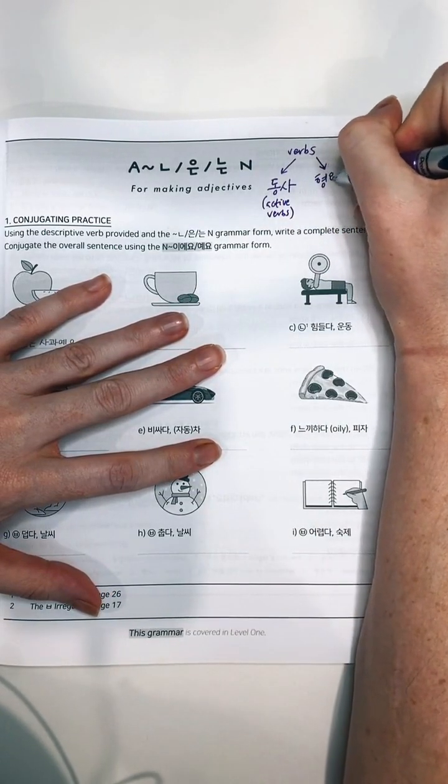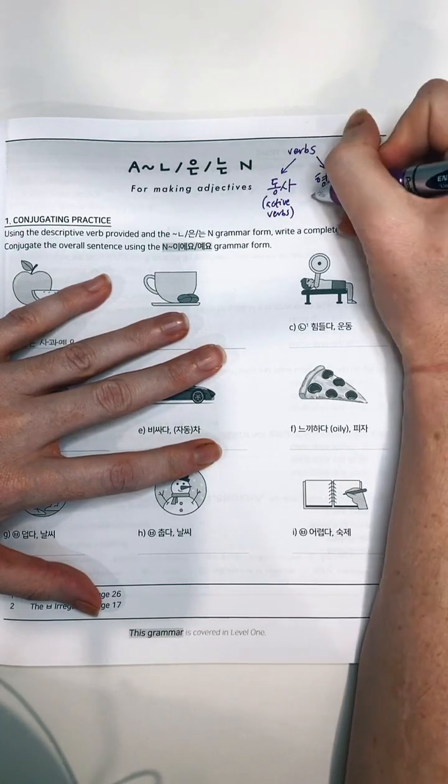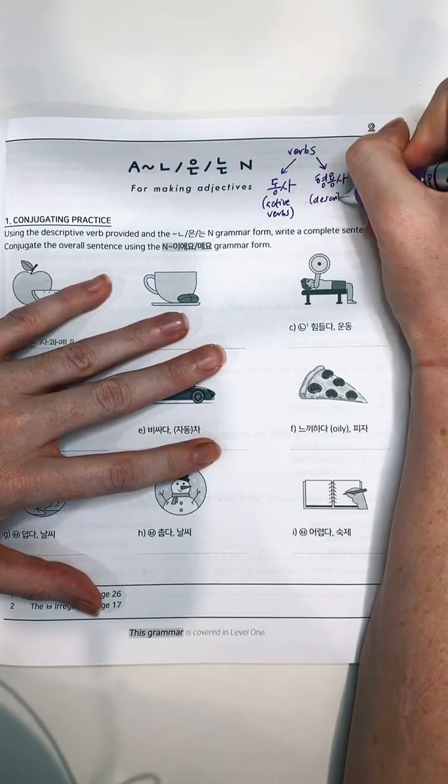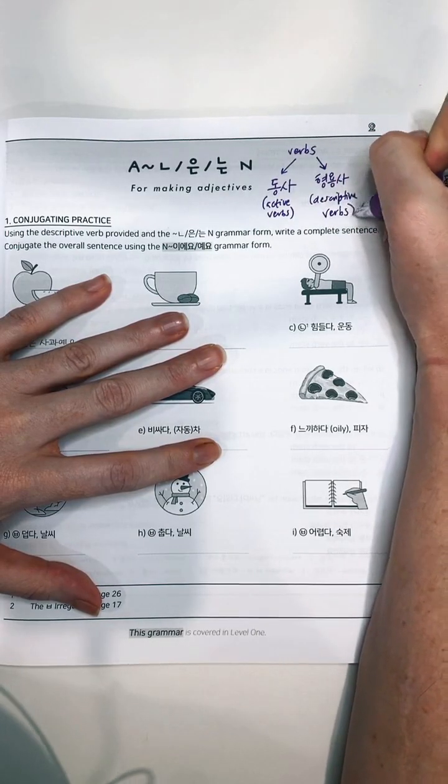And there is also 형용사. I might have spelled that wrong, I'm not sure. This is descriptive verbs.